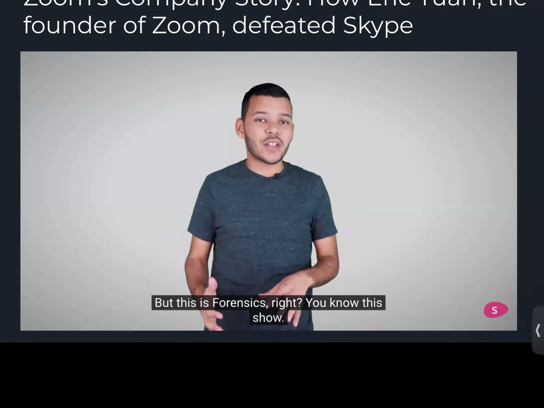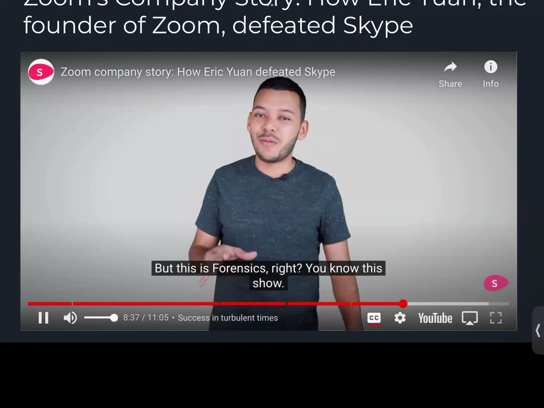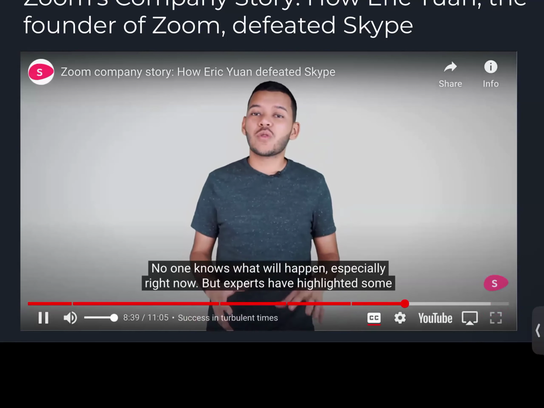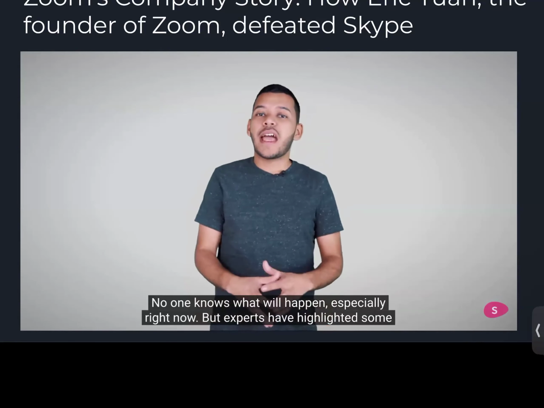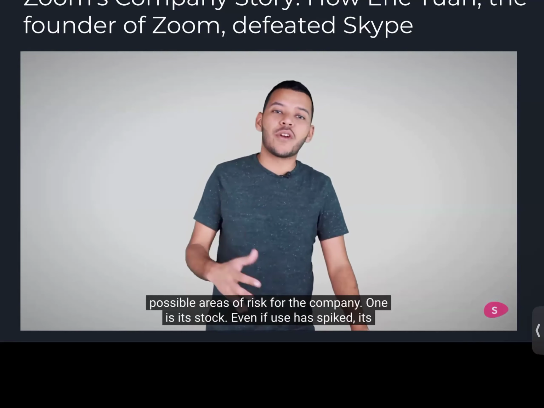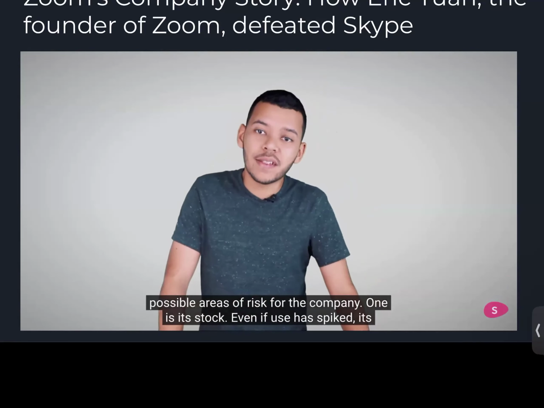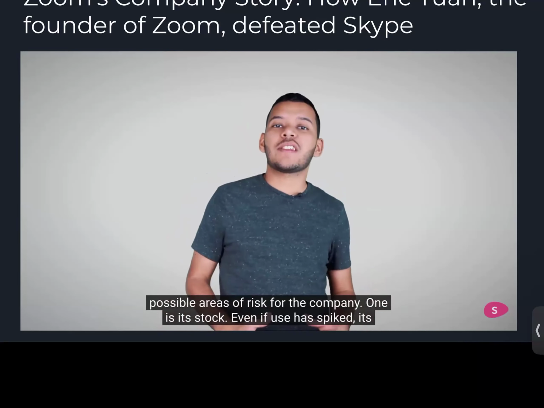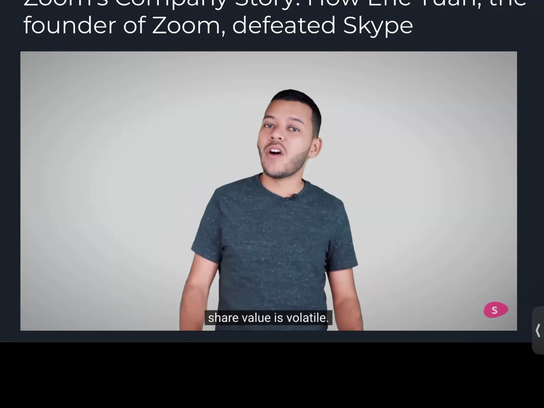Is the future bright? This is company forensics, right? You know the type of companies that we talk about in this show. No one knows what will happen, especially right now, but experts have highlighted some possible areas of risk for the company, and one is its stock. Even if use has spiked, its share value is still volatile.